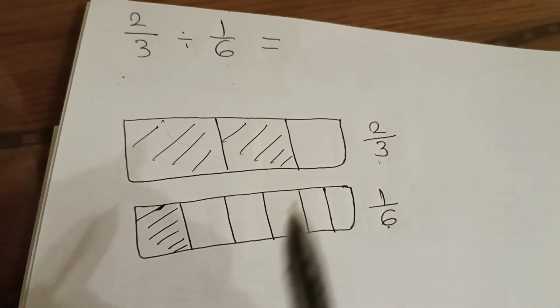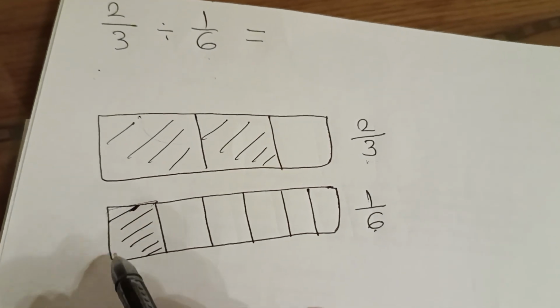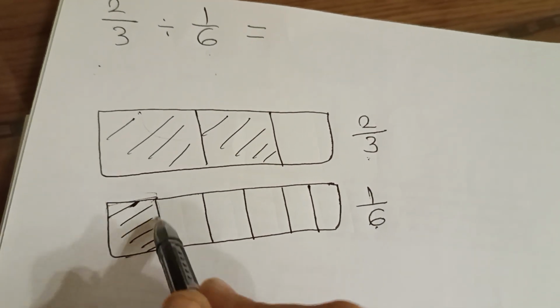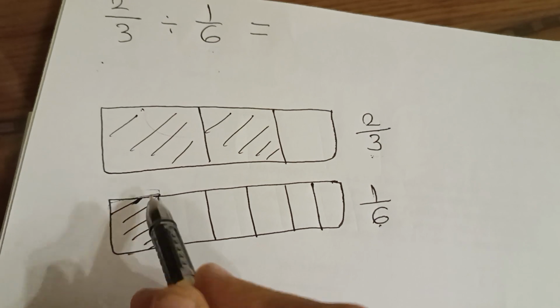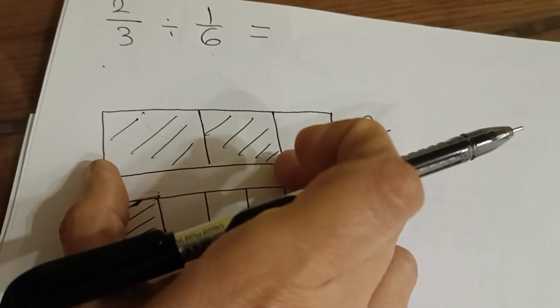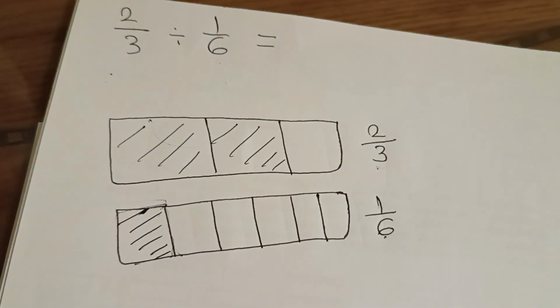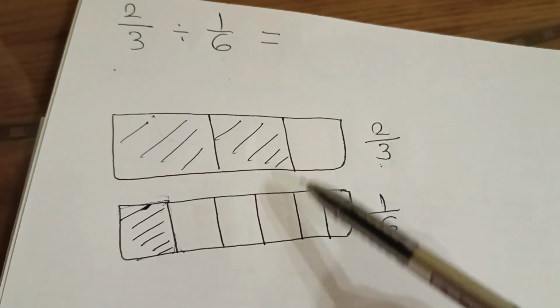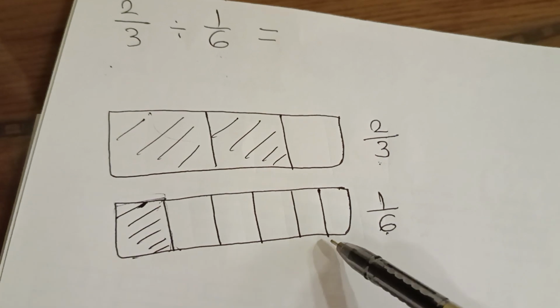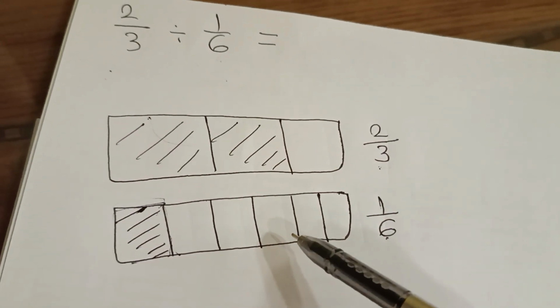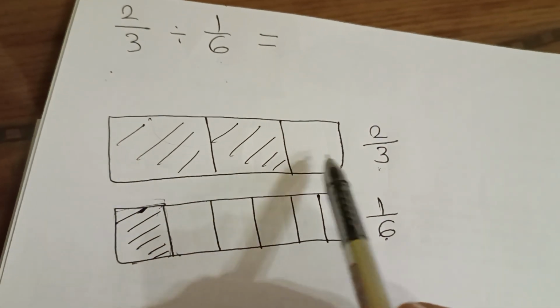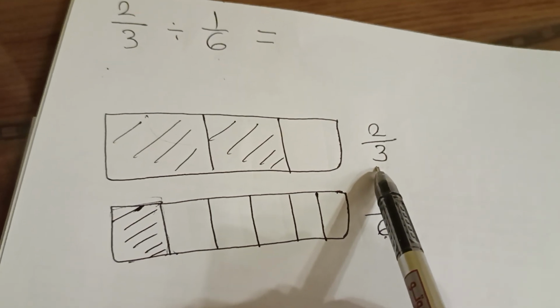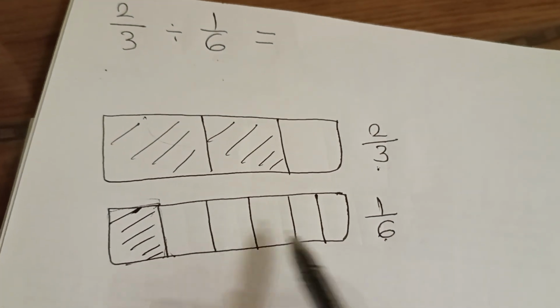Now I want to know how many parts of the size 1 over 6 are here in these 2/3. To know this, I have to cut the 2 tape diagrams using the same way. This one whole is divided into 3 parts, and this is divided into 6 parts.